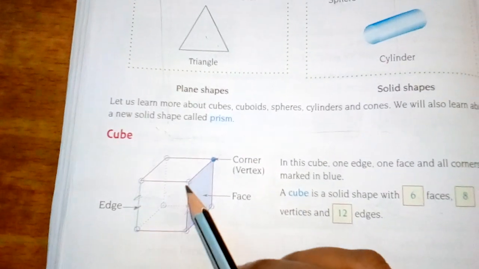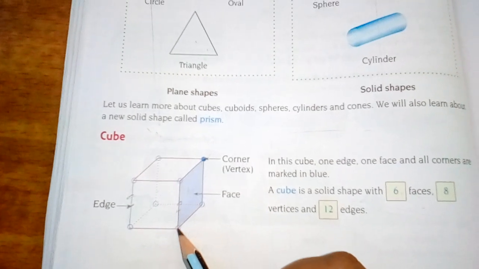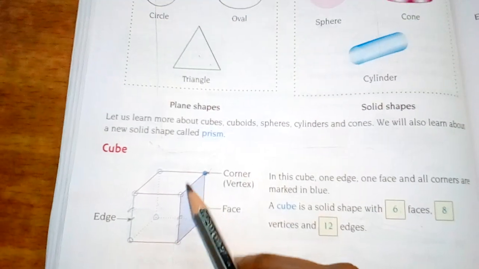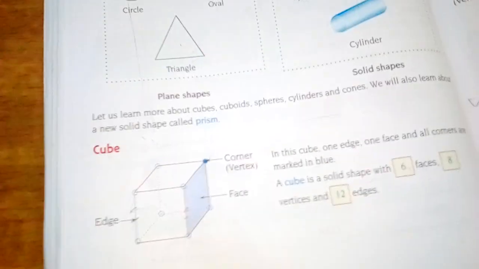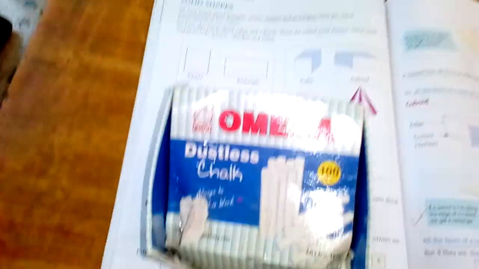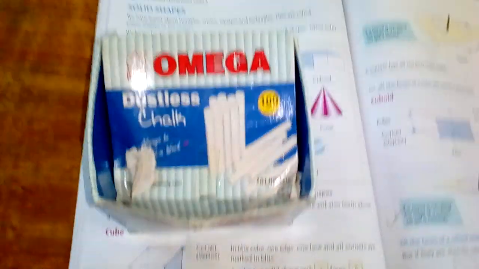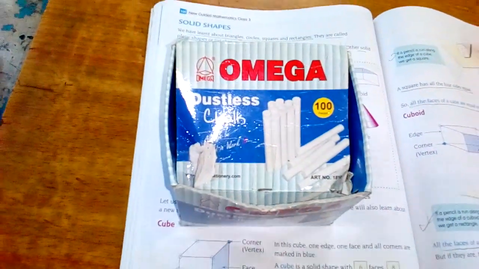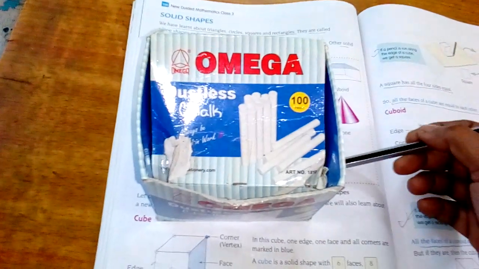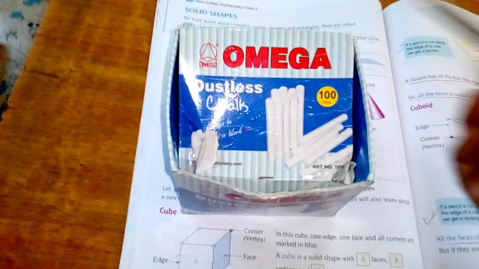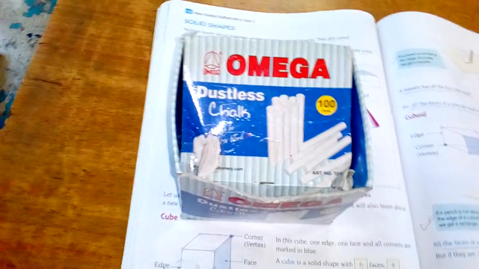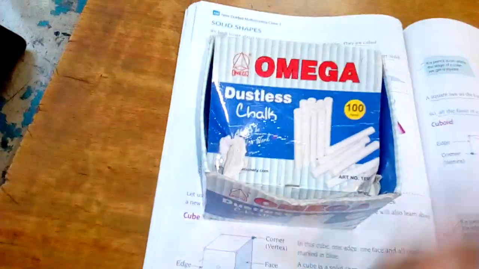These lines are the edges. How many edges are there? 12 edges. If you count it, you will get 12 edges. 1, 2, 3, 4, 5, 6, 7, 8, 9. Like that. If you see this chalk box, then it will be easier to understand. You see how many faces are there? 6 faces. 1, 2, 3, 4, 5 and the down part. 6 faces. How many vertices? 8. 1, 2, 3, 4, 5, 6, 7 and 8.